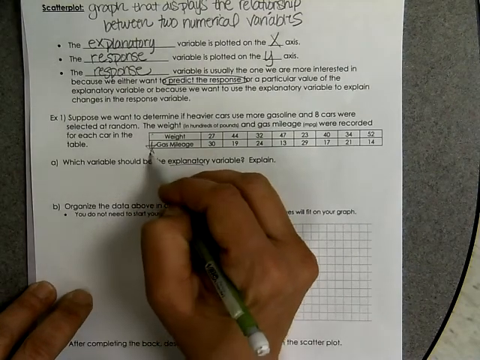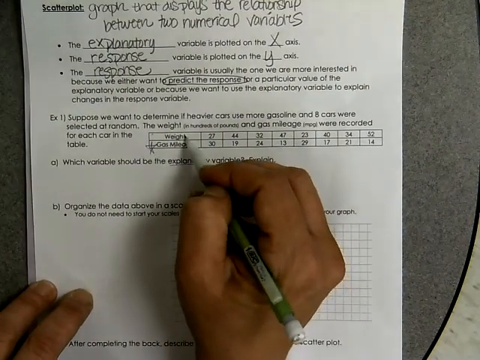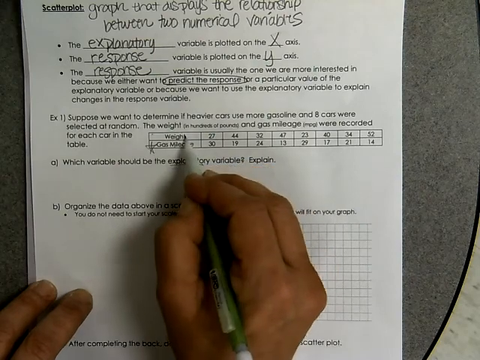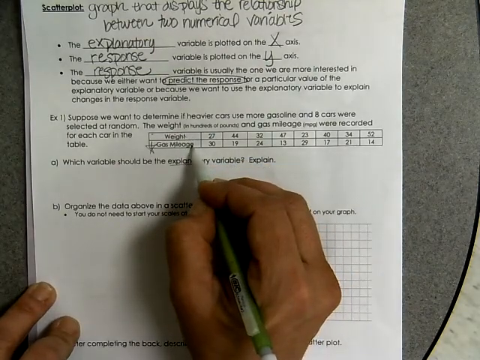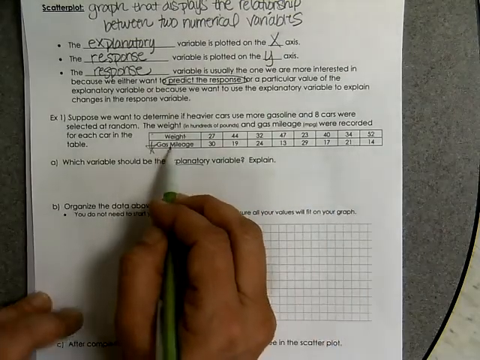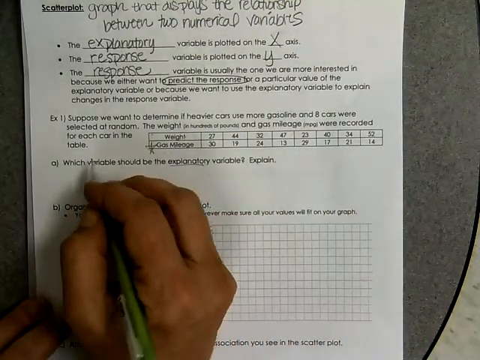And wouldn't it be possible that weight could potentially be used to explain or to estimate the gas mileage that the car has? So we think that the weight might explain this gas mileage that we're looking for.